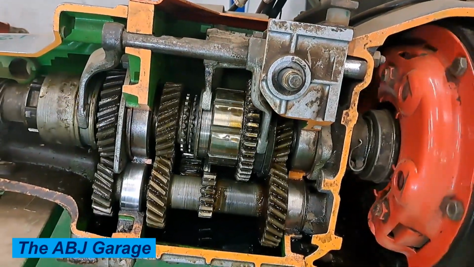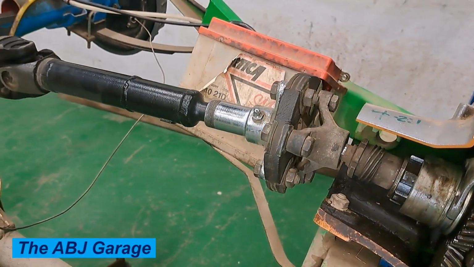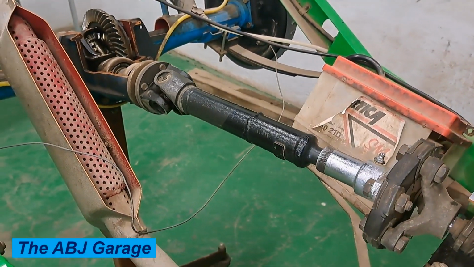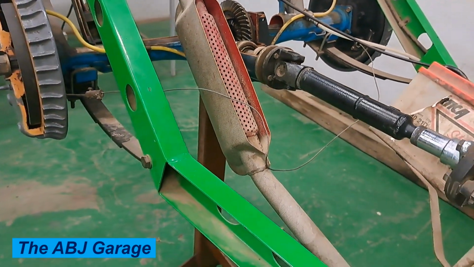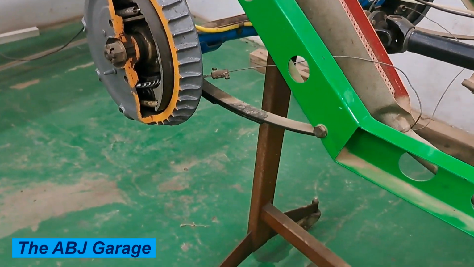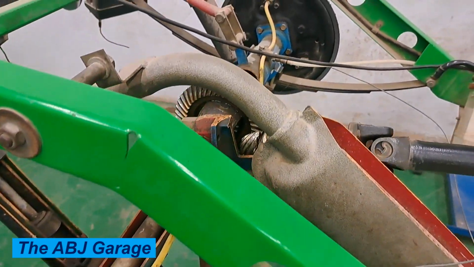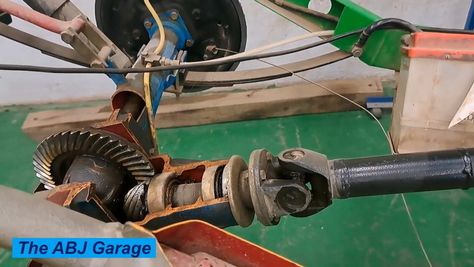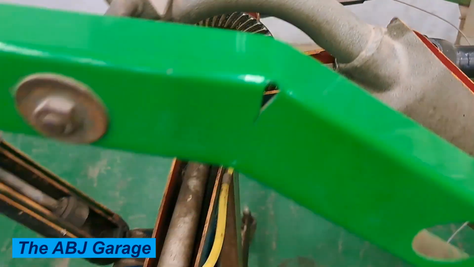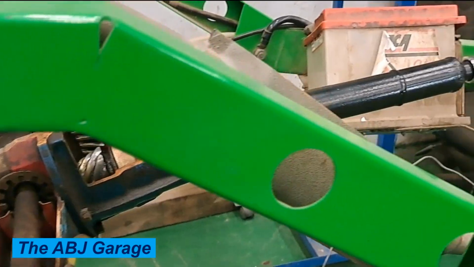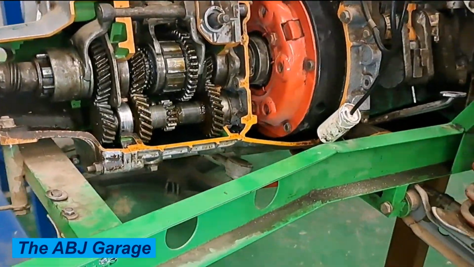From the transmission, it will go to the universal joints, it will go to the propeller shaft, it will go to the differential, and finally it will come to the drive wheel. See, if we follow, the power flow will be like this. As you can see, from the propeller shaft, power is going to the differential, and then from the differential, it will be split to the left and right wheel. So this is simply a principle of operation of a 4-speed manual transmission.